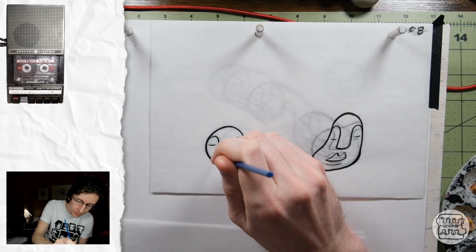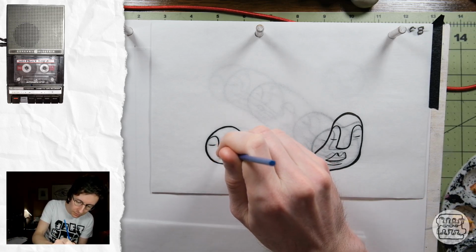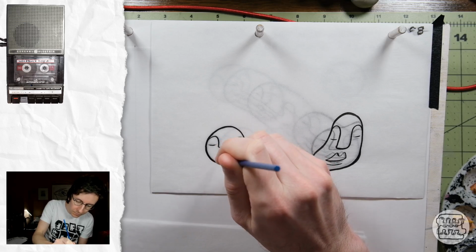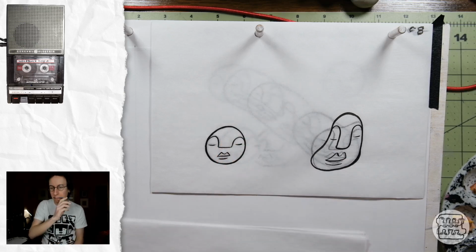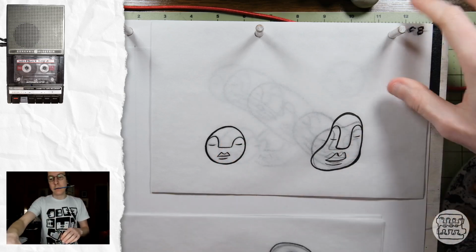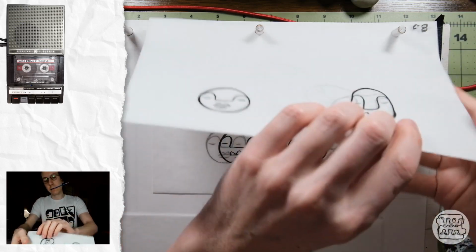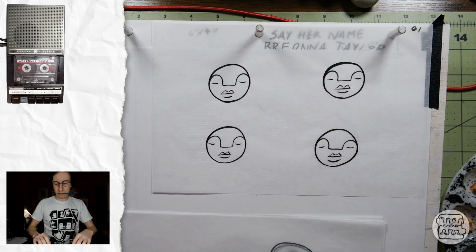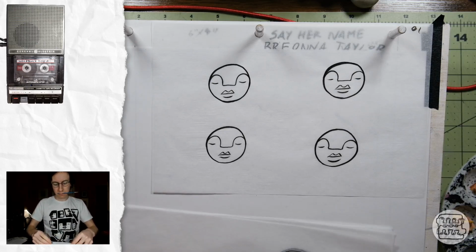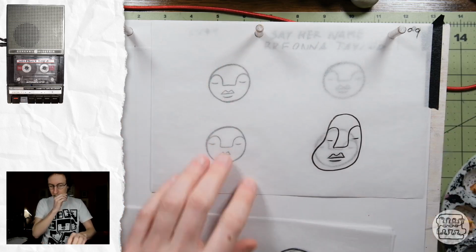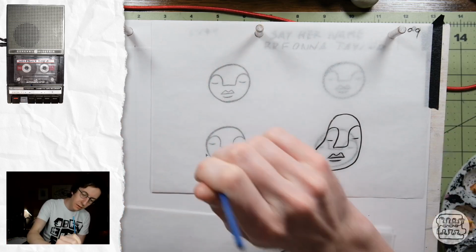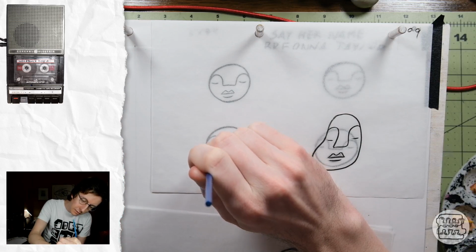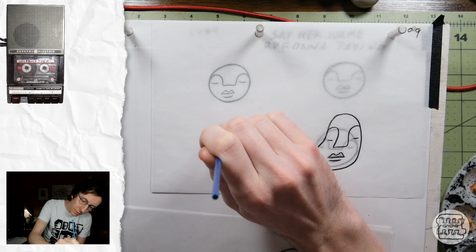Same deal if you slow it down. It's getting a little bit misshapen.